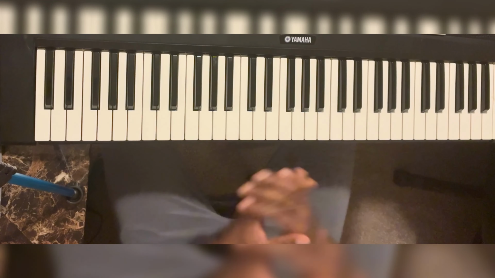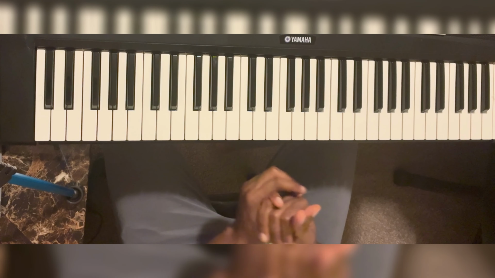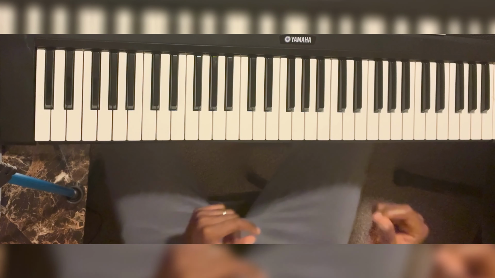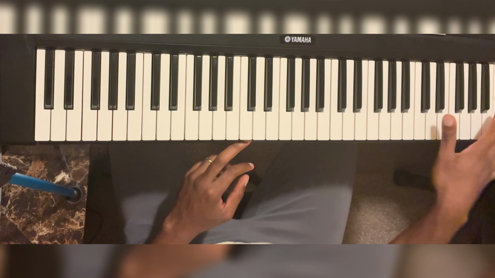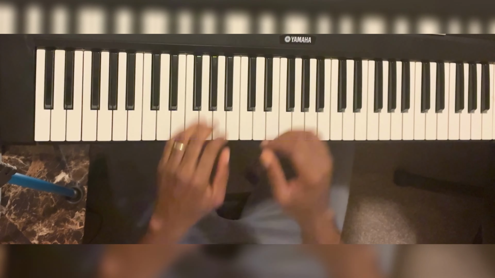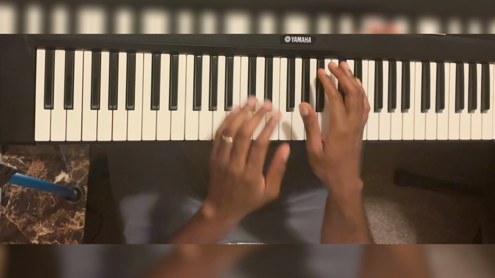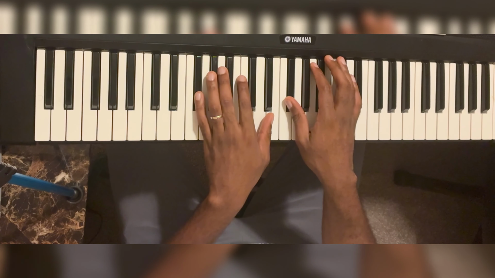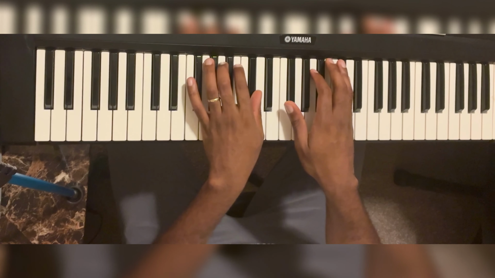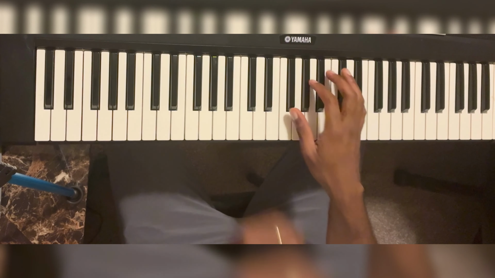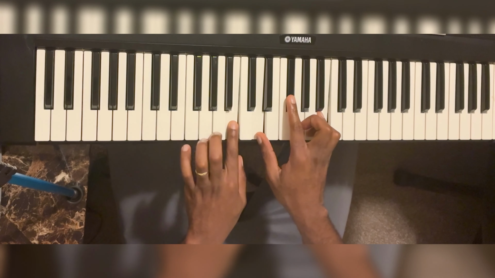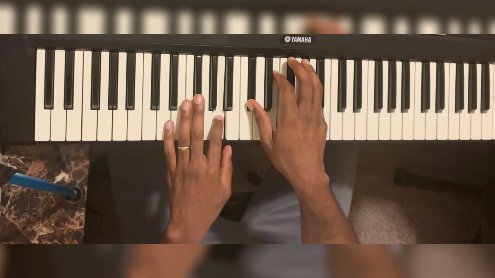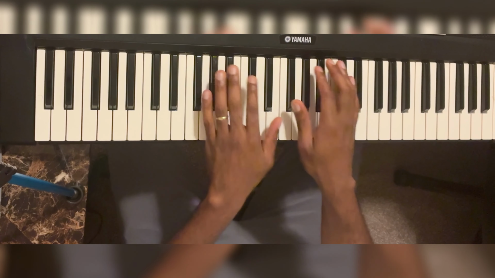All right, the intro, what just happened. So it starts off, as it starts there, then just a little slide down on the white keys. And it starts on the 6. It's a 6. So it is 6, 1, 3, 2, 1. So again, I'll repeat that.